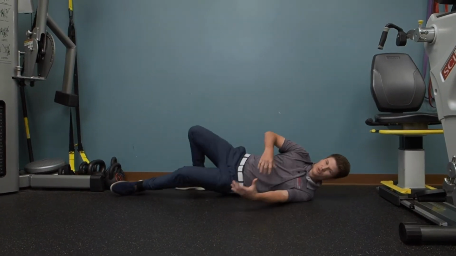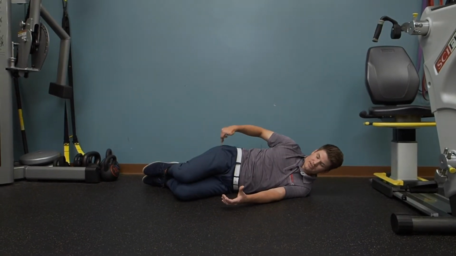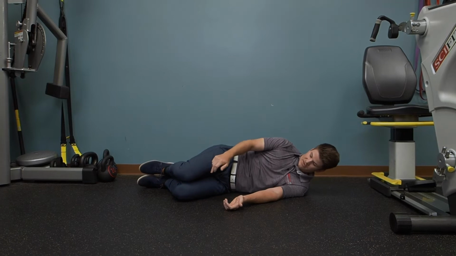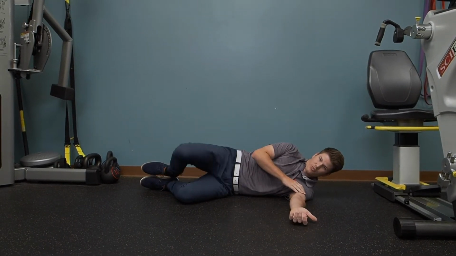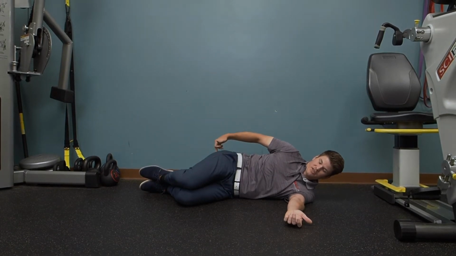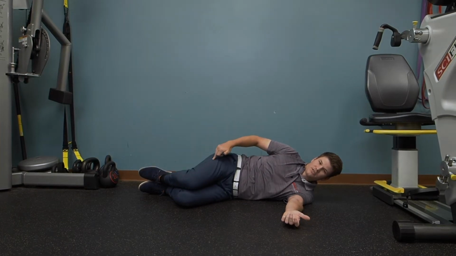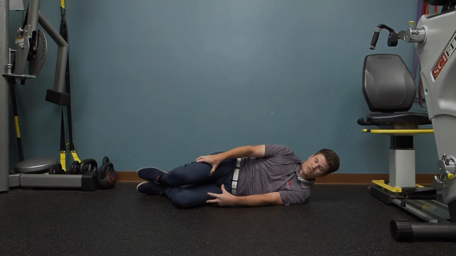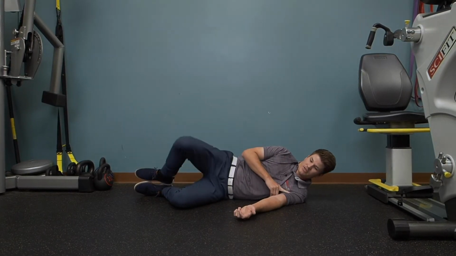Then we can do what's called a clamshell. Again, we're still on our side, working my right side now. We're going to have the knees superimposed on top of each other, and we're really just going to open up with the right leg. You'll feel that in the outside buttock muscles. And if that's too easy, you can use a band around your thighs and do the same exercise.